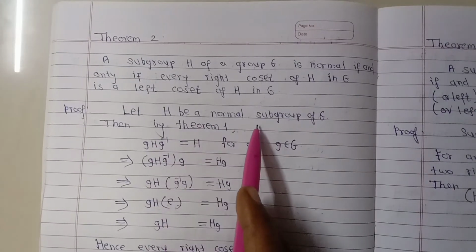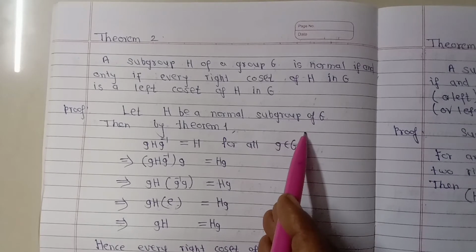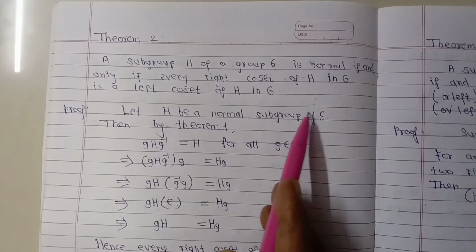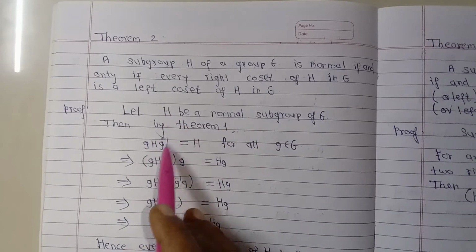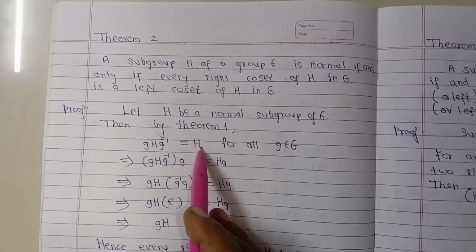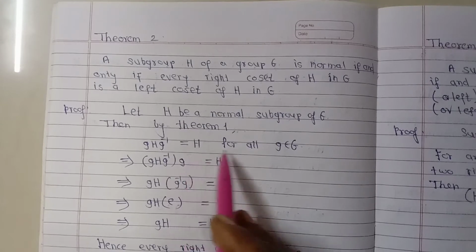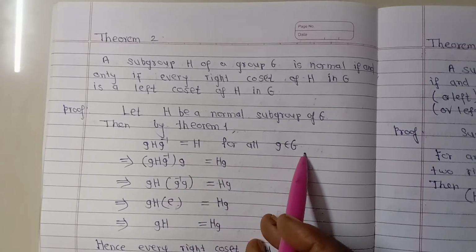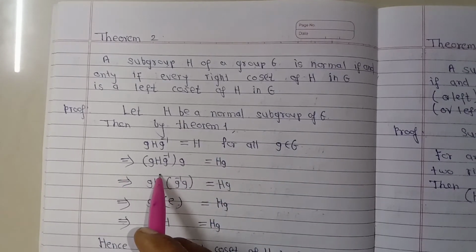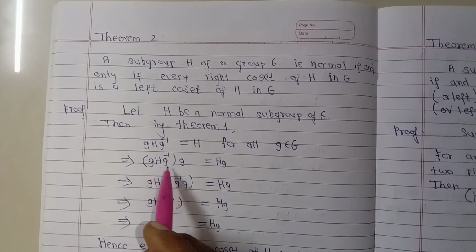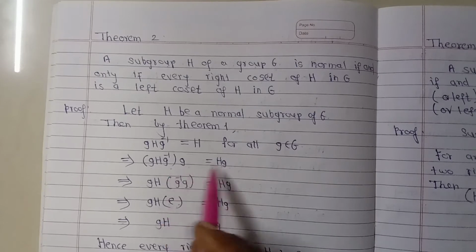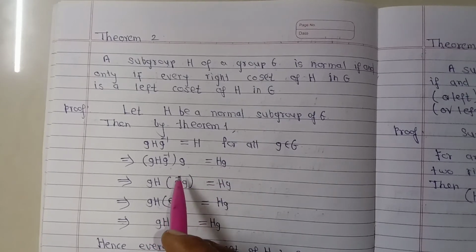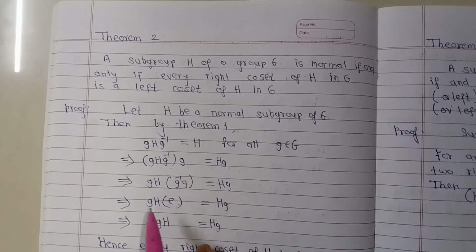Let H be a normal subgroup of G. Then by theorem 1, if H is normal, then gHg inverse is contained in H or equal to H for all g belongs to G. This implies gHg inverse into g equals H into g, that is multiplying both sides by g on the right.